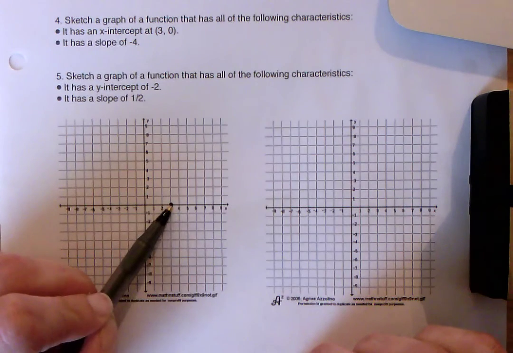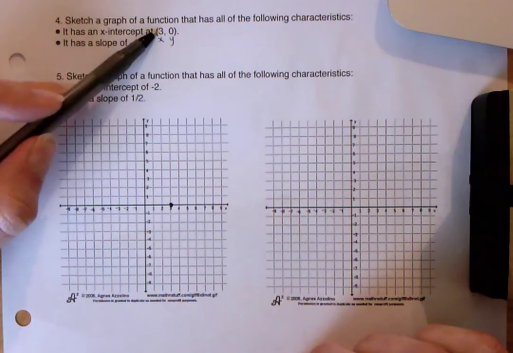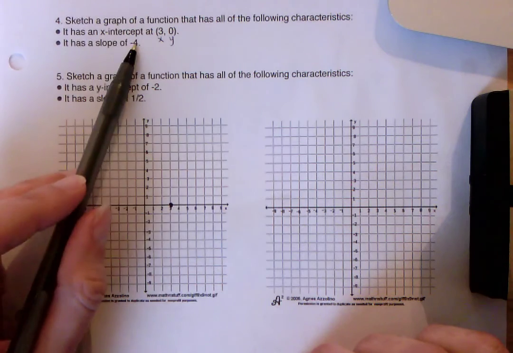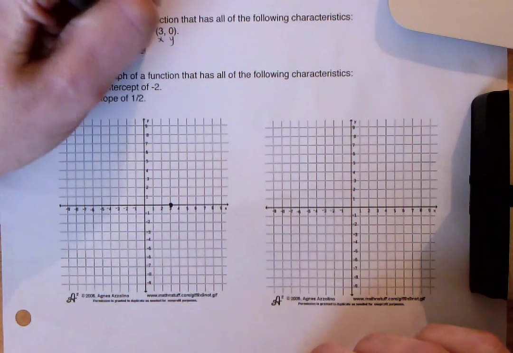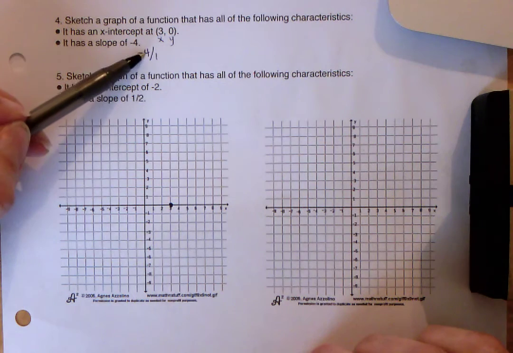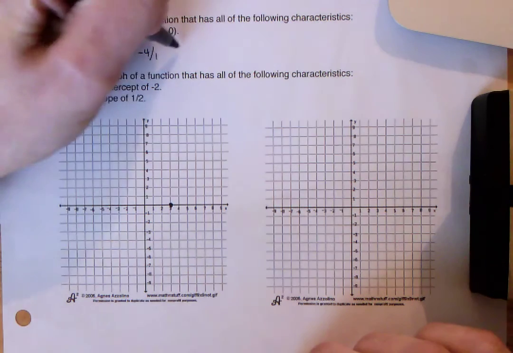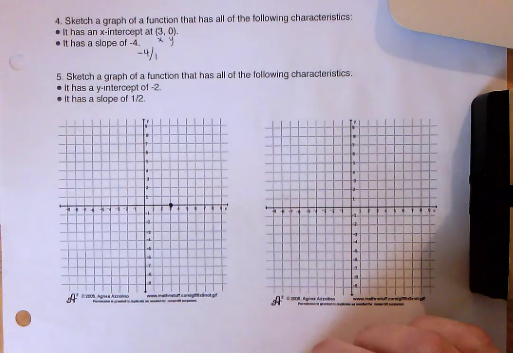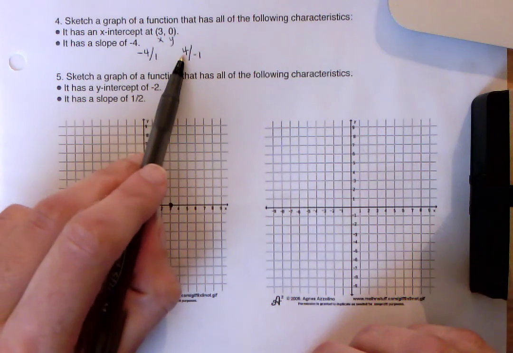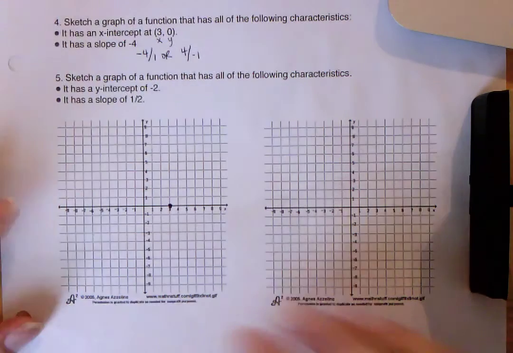So the x-axis, that means, again, this is an x and a y point. I go right 3, and I don't go up. I just put a dot there. It has a slope of -4. So remember, -4 can be written as -4/1. And that tells me to go down 4, right 1. I can also go, since -4 can technically be written as 4 over -1, up 4, left 1. So either one. Okay, so those are the two ways you can go.